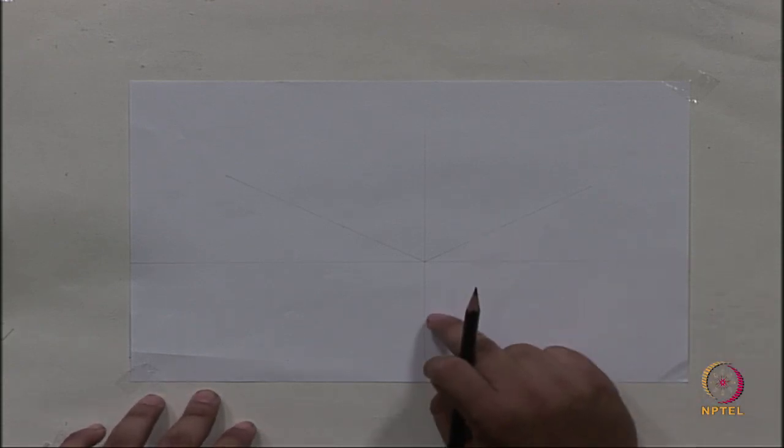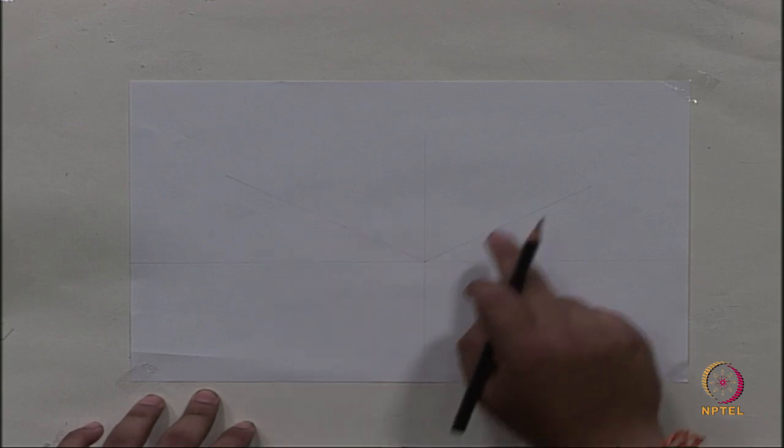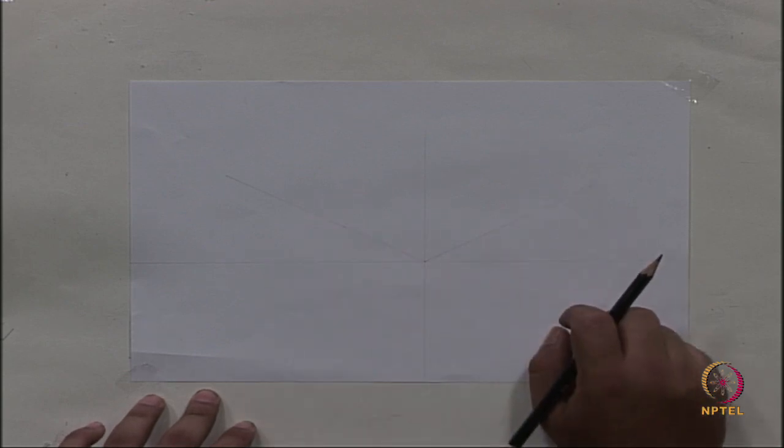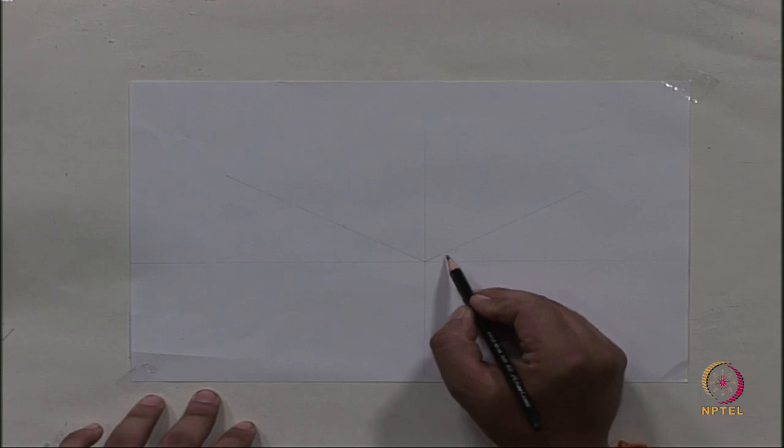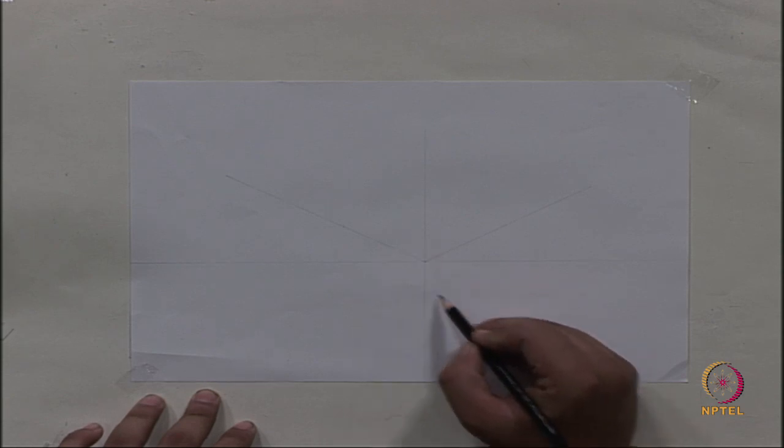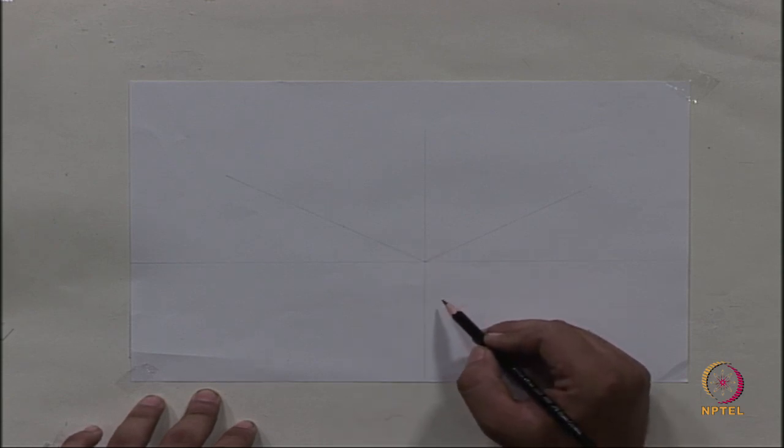To draw the isometric drawing, firstly we need isometric axes. These are three isometric axes which are oriented 120 degrees from each other. So, this angle will be 120 degrees, this is 120 degrees and this is 120 degrees.